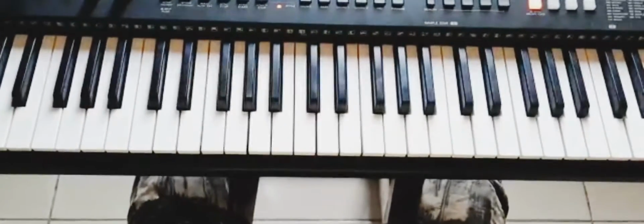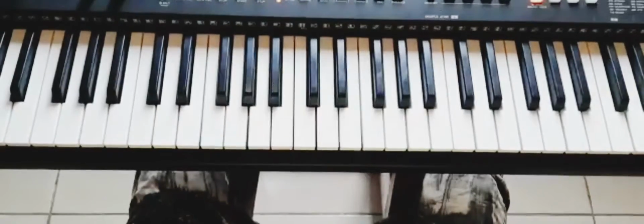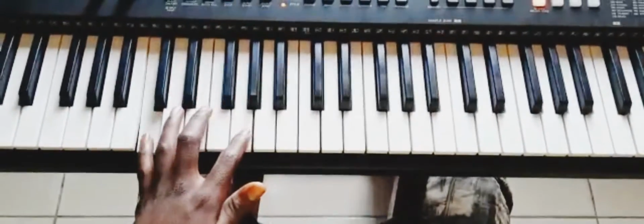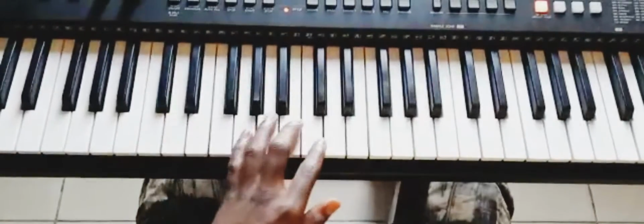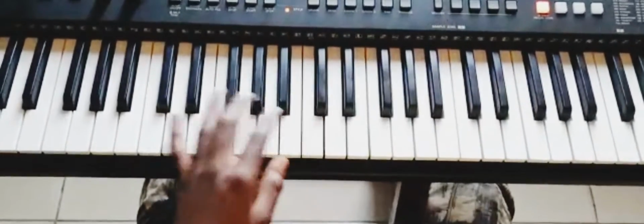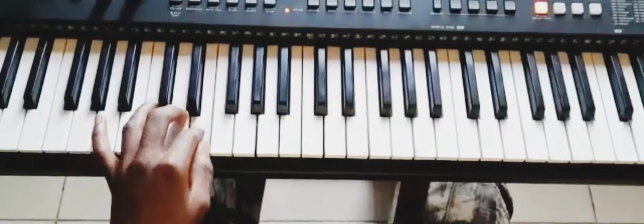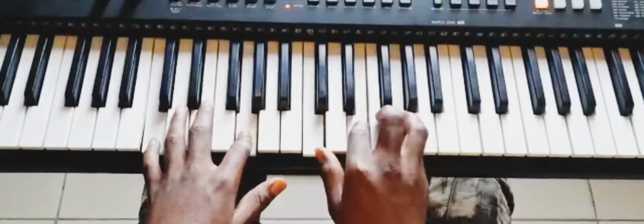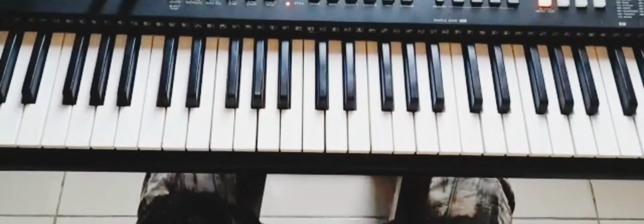We're in the key of C, and our notes in the key of C major are C, D, E, F, G, A, B, back to your 1. This is your 1, 2, 3, 4, 5, 6, 7, back to your 1. So that is your key of C major.